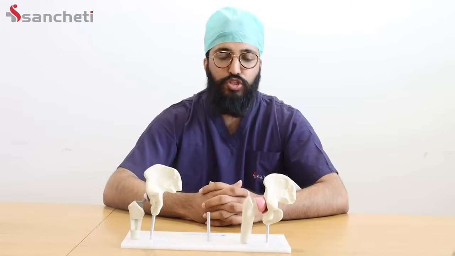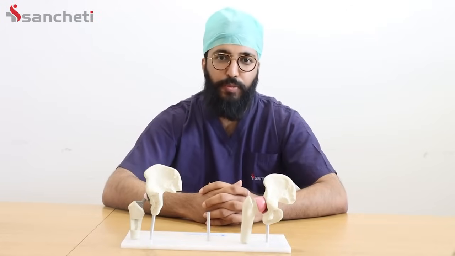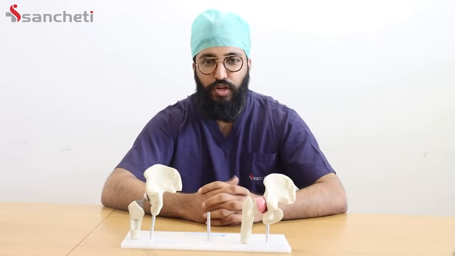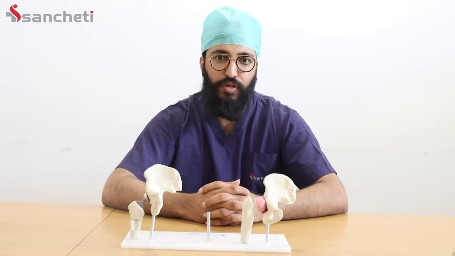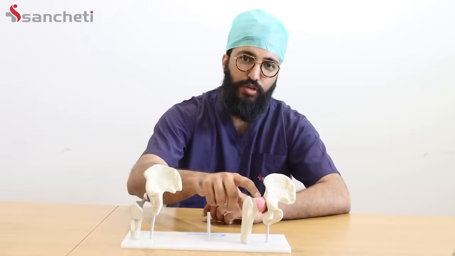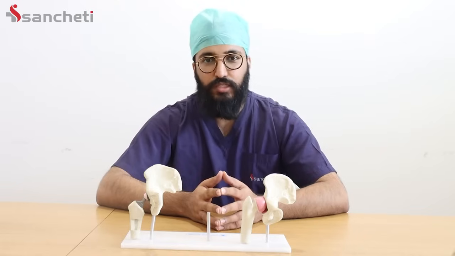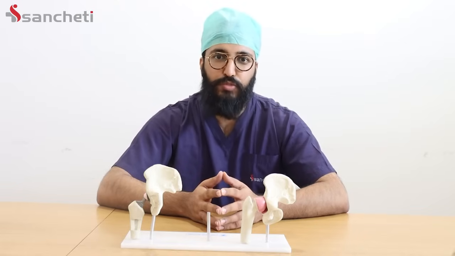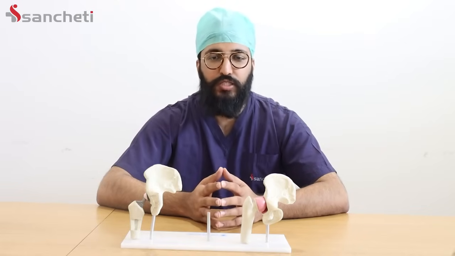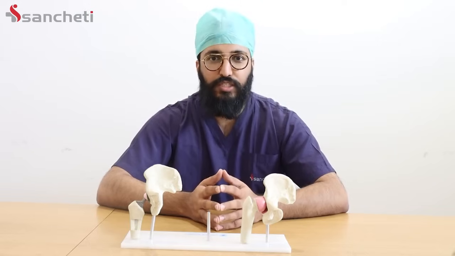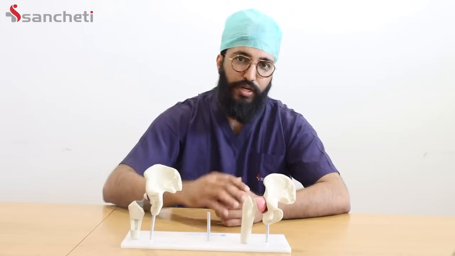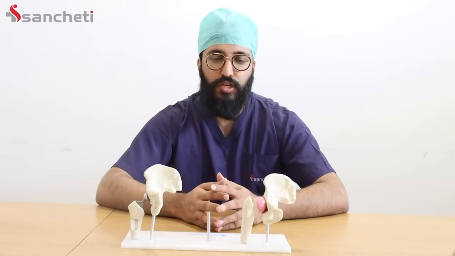The conditions most commonly for which hip replacement operation is done is avascular necrosis of the head of the femur, which is the ball that I showed you, that is known as AVN, where the blood supply to this ball gets damaged. Other common conditions are arthritis, which is wear and tear of the hip joint, and also when patients above the age of 60 have fractures around this hip joint. So these are the common conditions when we do a hip replacement operation.